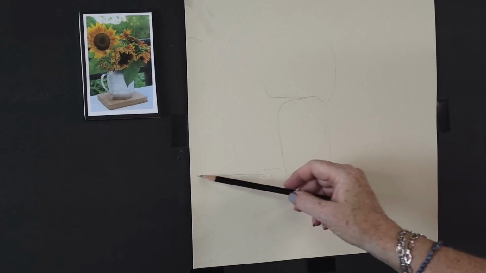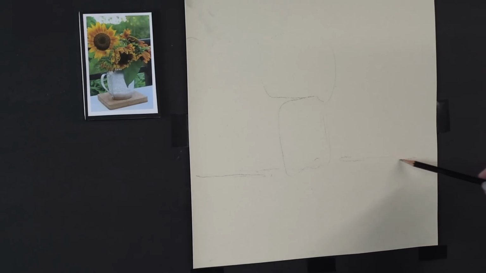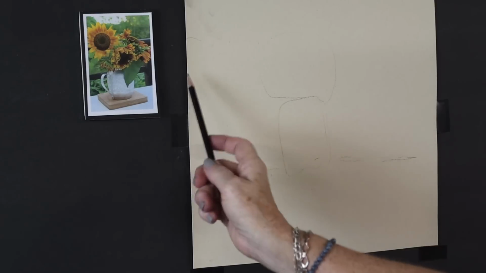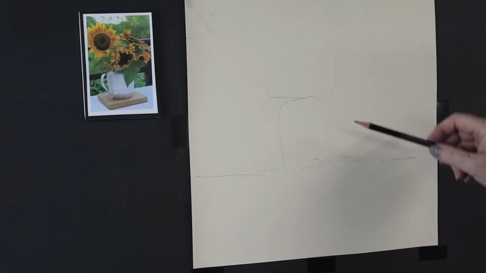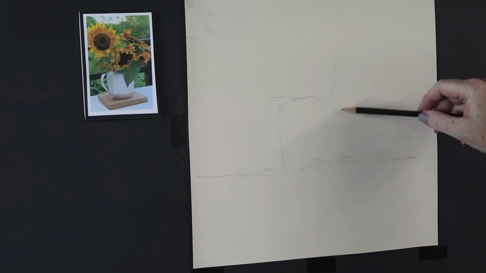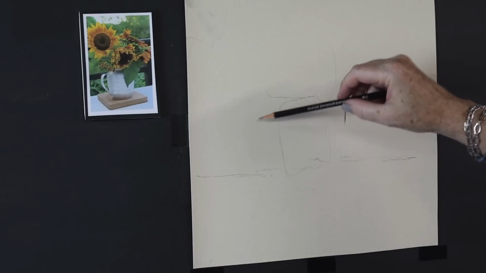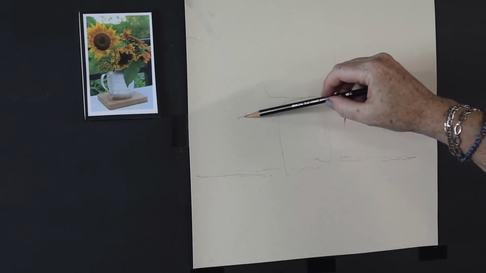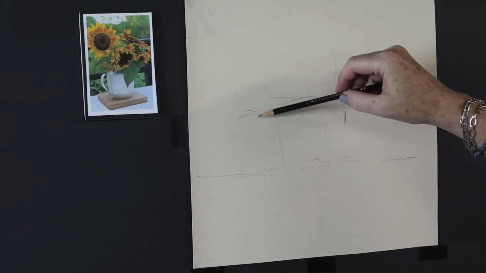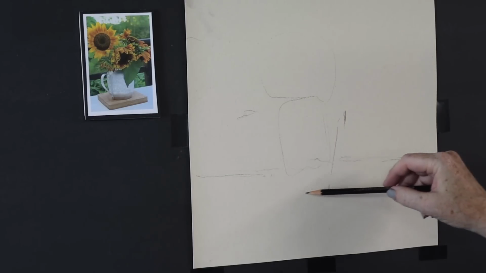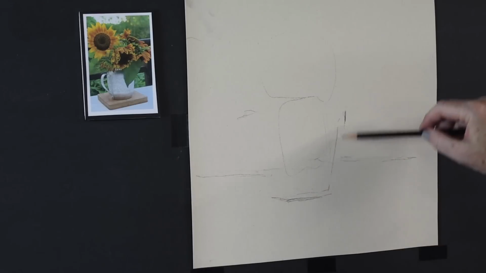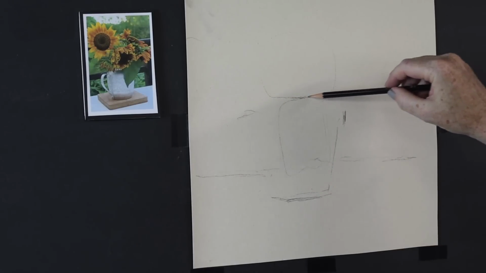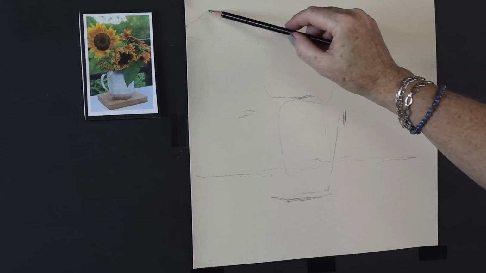So I'm going to first start off by putting in the table. It's on an angle in the photo, but it's not necessary that I have it at an angle. I know I want it slightly off center, so a lot of times when I'm doing a drawing, I'll just make some tick marks to say, okay, this is how far I want it. I want the base, I think it's a little picture is what it is. I want it to end here, and here would be the top of it. This is going to be the big flower.